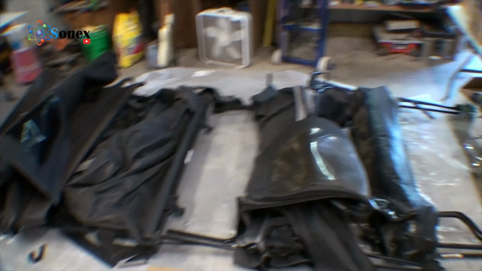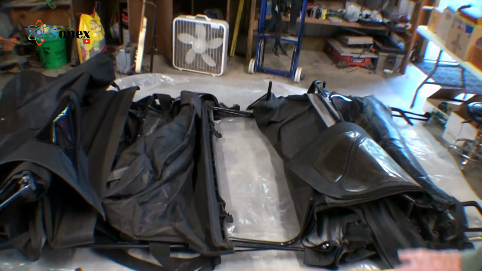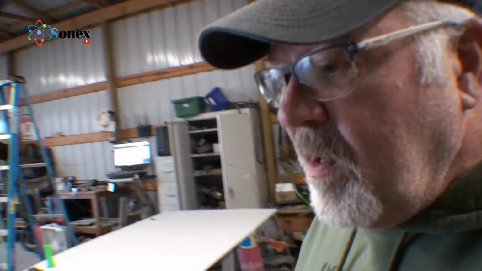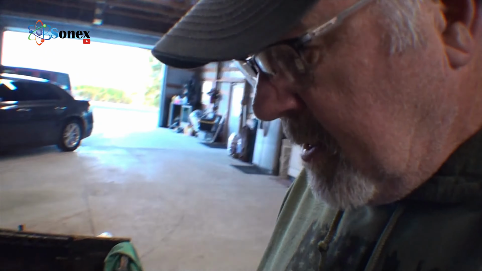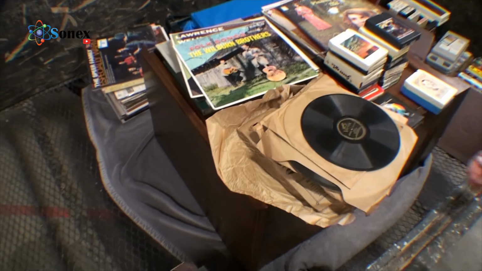It's just a pile of boxes. The Jeep stuff is getting smaller. You can actually see the tarp under the floor, and we're going to try to address that a little bit. We also picked up a bunch of music stuff, albums.